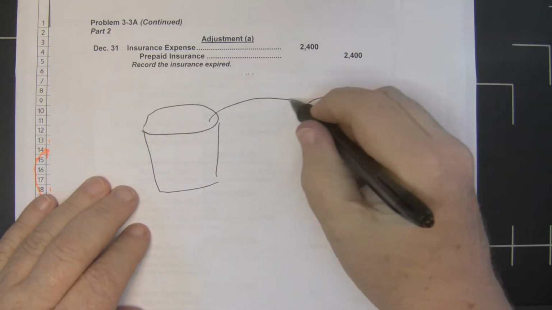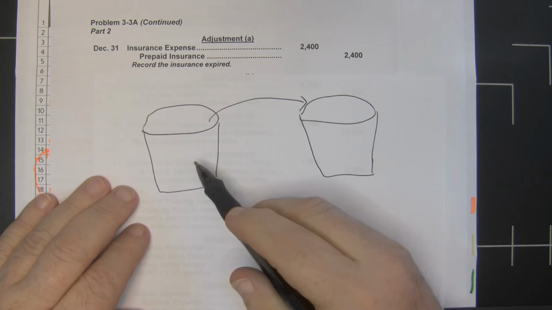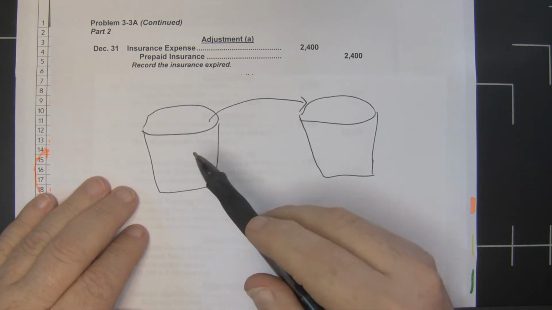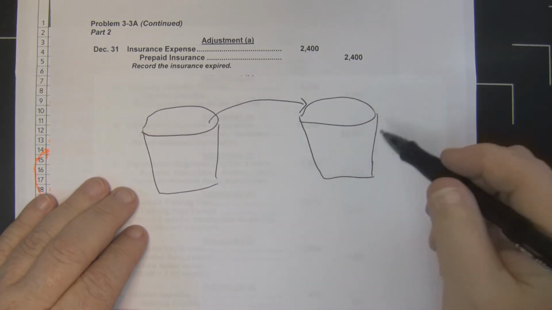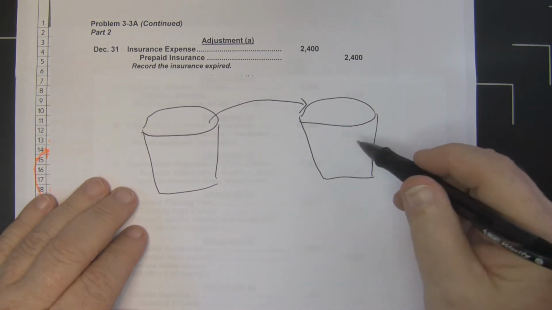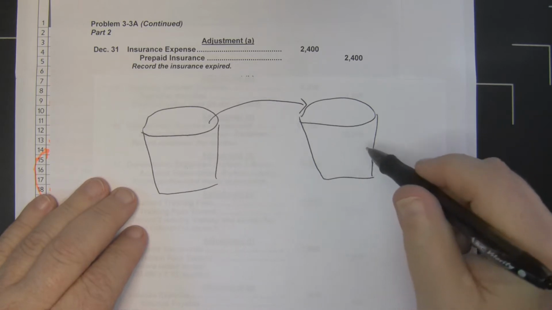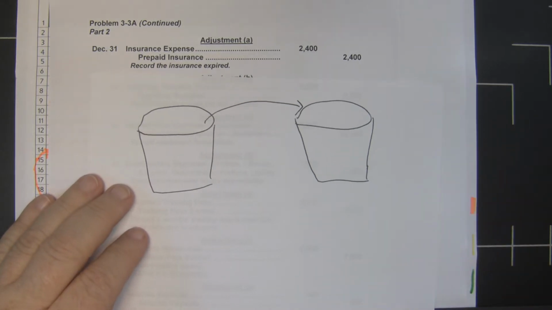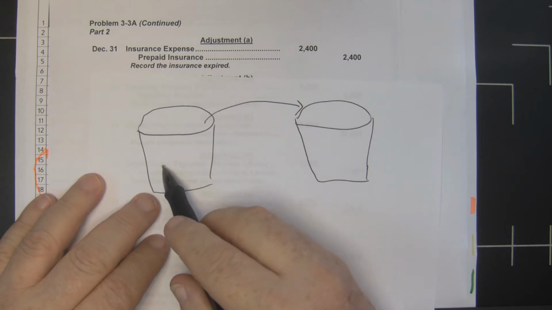That's all you're doing. Now, this bucket could be prepaid insurance, prepaid rent, prepaid advertising, prepaid professional fees, and this bucket would be rent expense, advertising expense, insurance expense, etc. So our first one tells us that the name on this bucket is prepaid insurance, and we used up 2,400 of it.